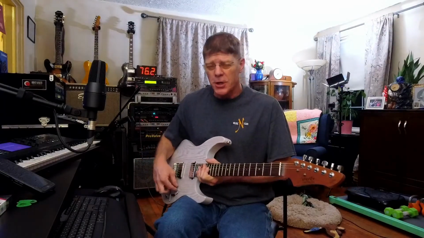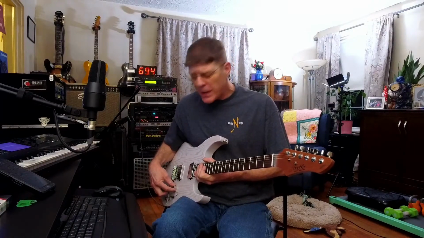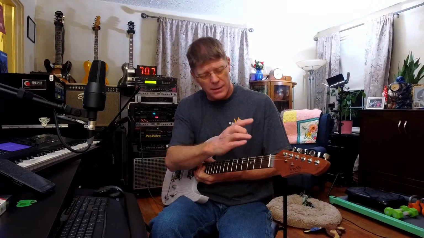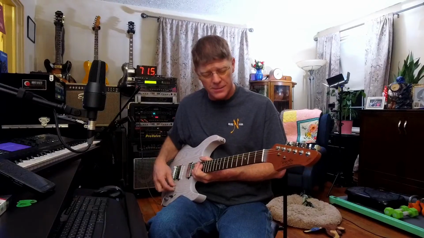I'm not saying you can abuse it like a Kahler or a Floyd Rose, but pay attention to this. This guitar actually stays in really good tune. I have not put any nut lube on it. I haven't dressed the nut. This is how it came out of the box.